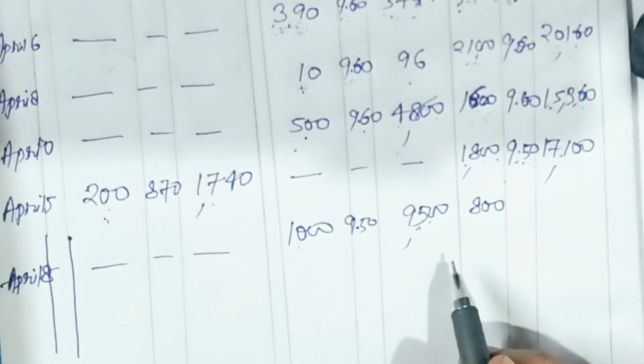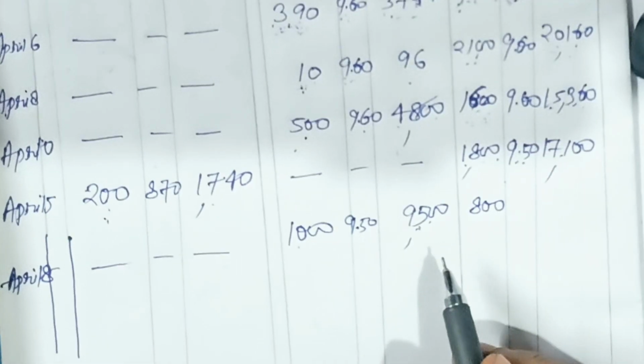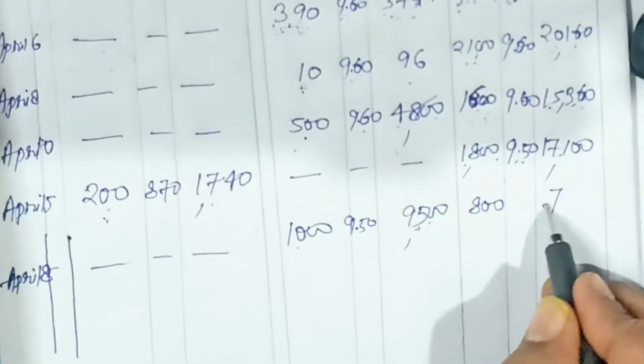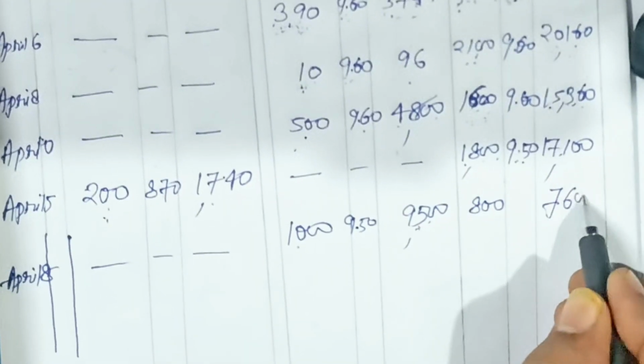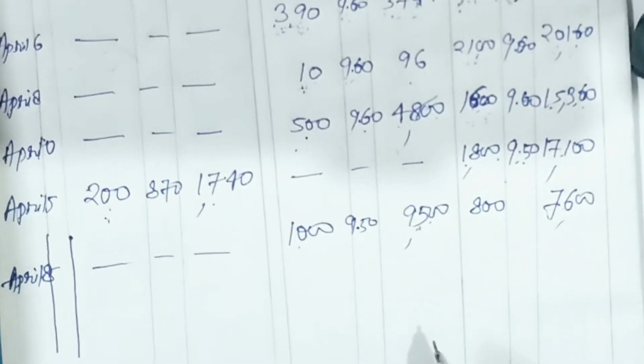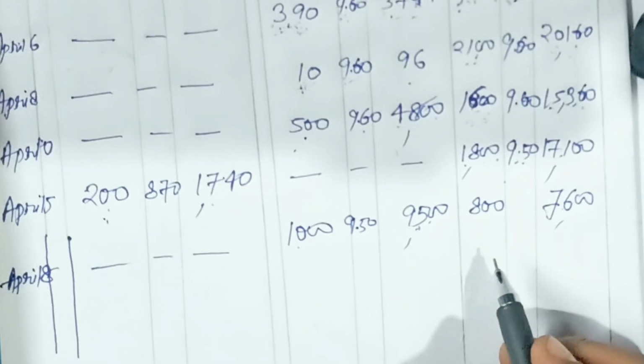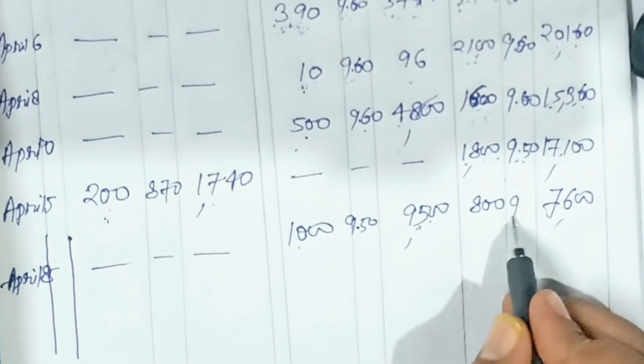What is the left amount? 7,600, right? Now divide this to get the new weighted average rate. 9 rupees 50 paisa.